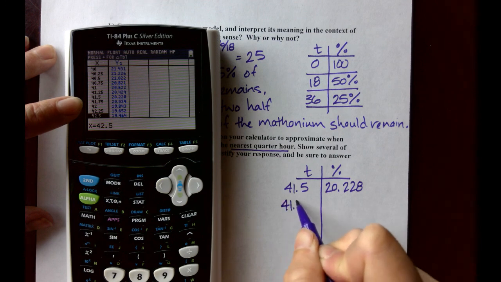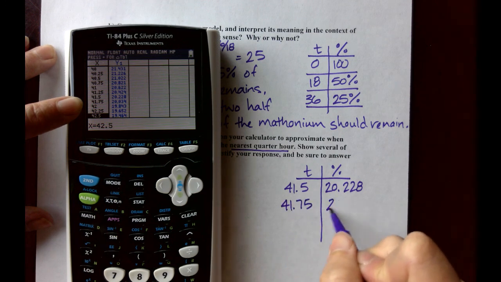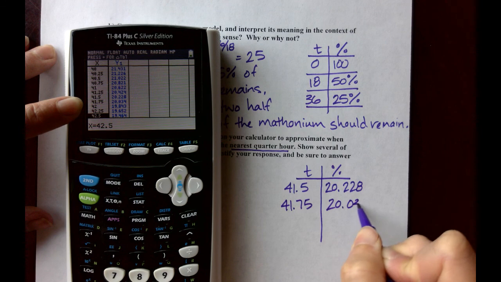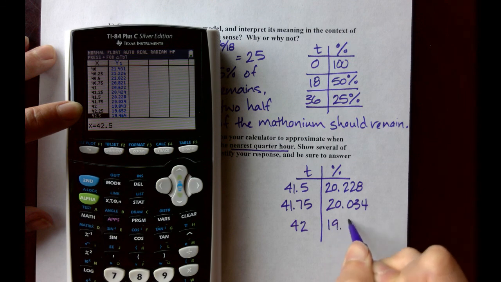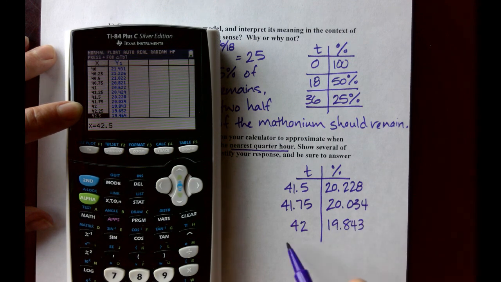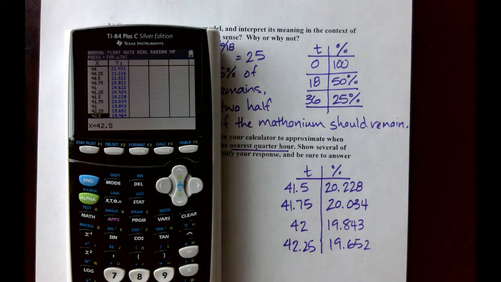At 41.75, 20.034. At 42, a value of 19.843. At 42.25, 19.652. All right.